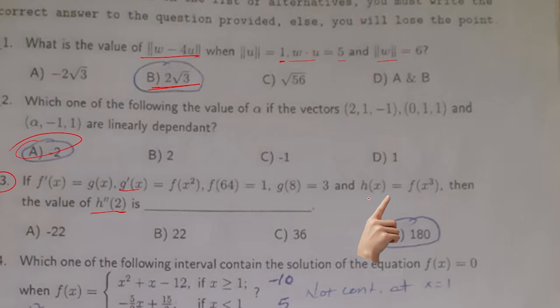We have h of x here. H derivative at x is f derivative at x cubed times the derivative of x cubed, 3x squared. What's f derivative at x? G of x. So this is g of x cubed times 3x squared.